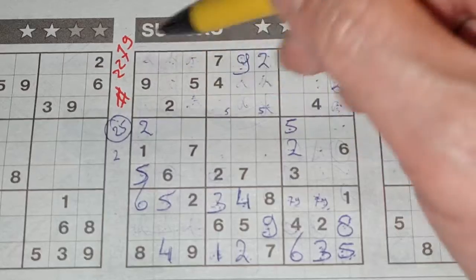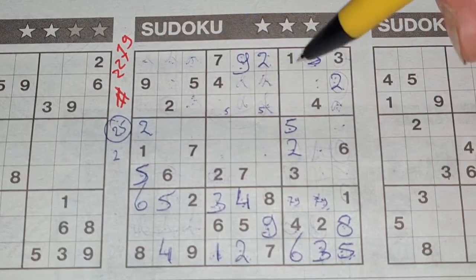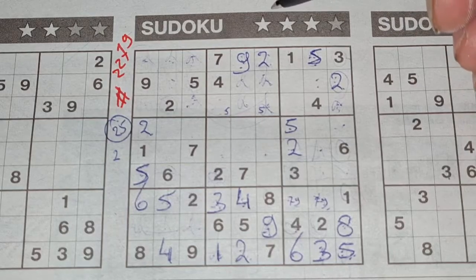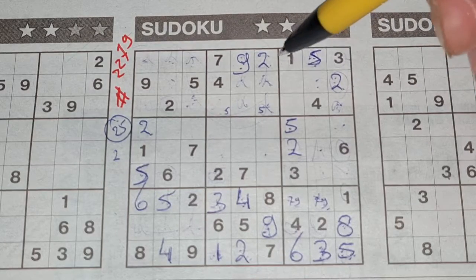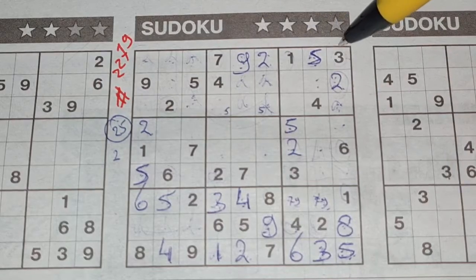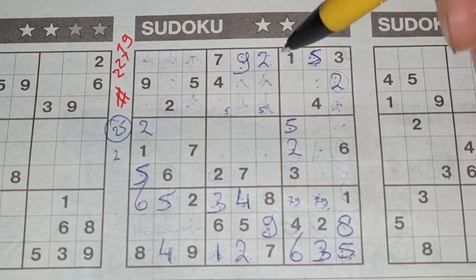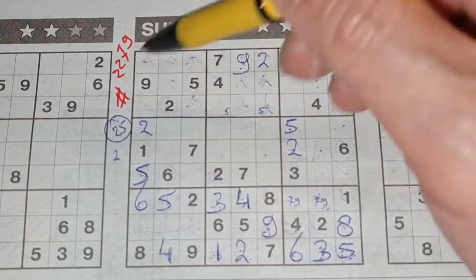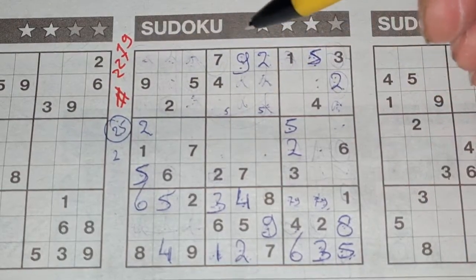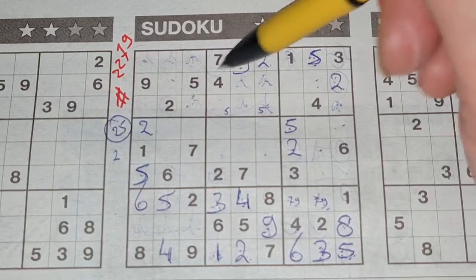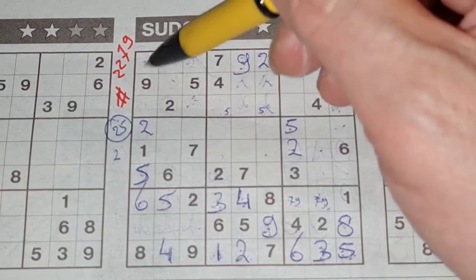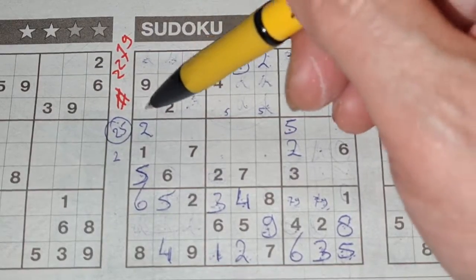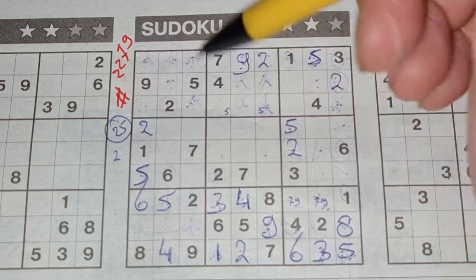6 missing numbers in this big square. 3 of them are the numbers 1, 7, and 3. Yes, in this big square, 1, 7, and a 3. We have a 1, 7, and a 3 in this row. So no 1, 7, and a 3 in these 3 boxes. The 1, 7, and a 3 goes in those 3 boxes.